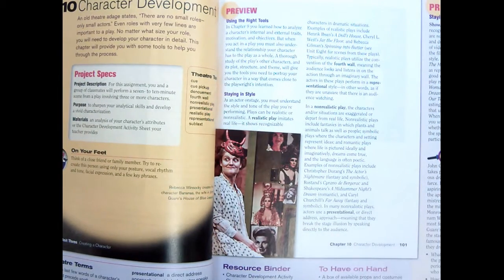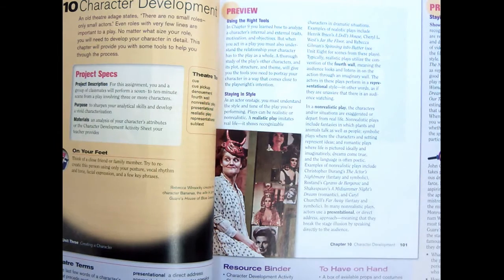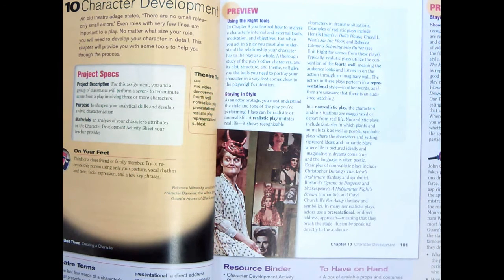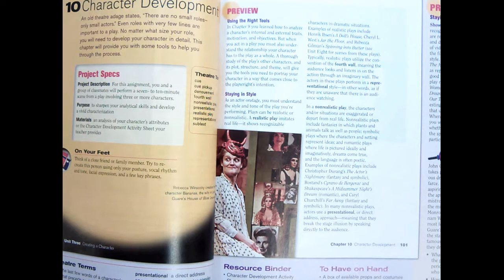Now in Chapter 9, we learned how to analyze a character's internal and external traits, their motivation, their objectives, all of those things. But when you act in a play, you have to understand the relationship your character has to the play as a whole. In other words, you've got to understand how you fit in that story. So you have to do a thorough study of the play's other characters, the play's plot, the play's structure, the play's theme, all of those things that will help give you the tools so that you can portray your character in a way that comes close to what the playwright intended when he or she wrote the play.